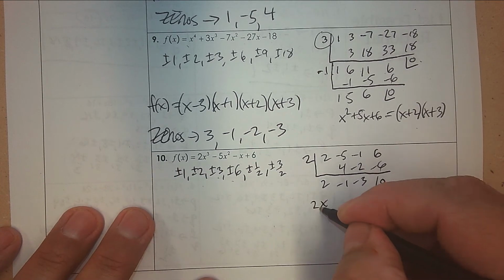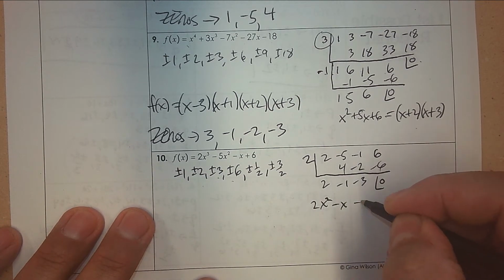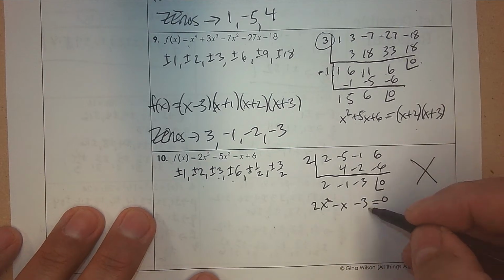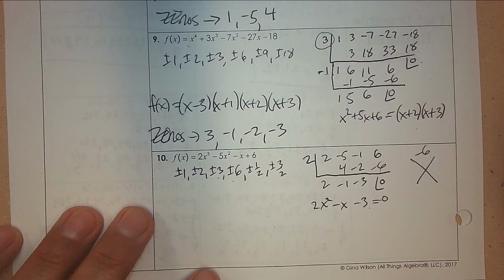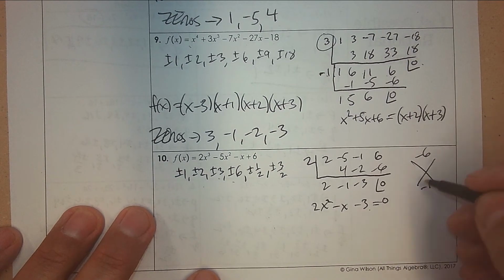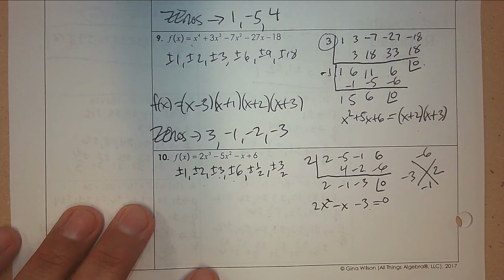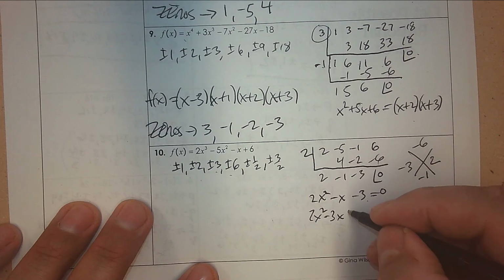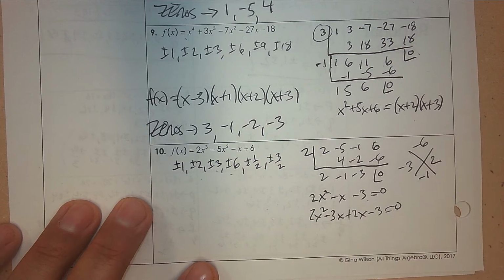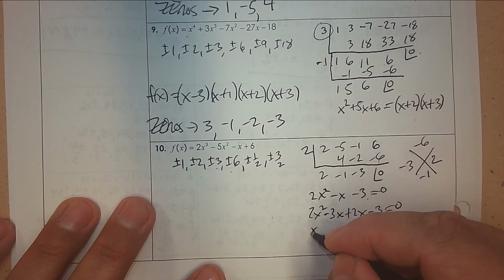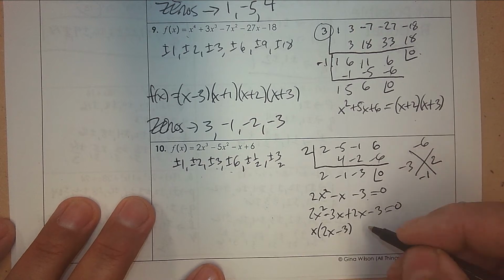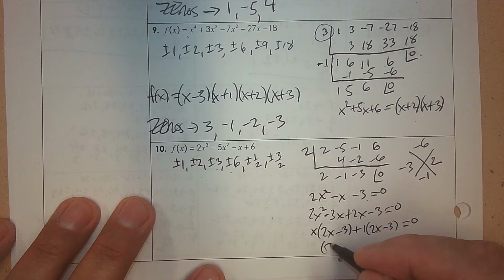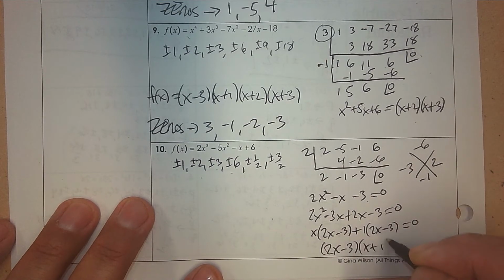So I have 2x squared, subtract x, subtract 3. Now that's a quadratic I can factor. 2 times negative 3 is negative 6, negative 1 underneath. So the two numbers that match are negative 3 and 2. So I'm going to go back here, go 2x squared, subtract 3x, plus 2x, take away 3. I'm going to factor by grouping. So the first two have an x in common. The next two have a 1 in common. And now you factored it. So they have a 2x subtract 3 and an x plus 1 left over.